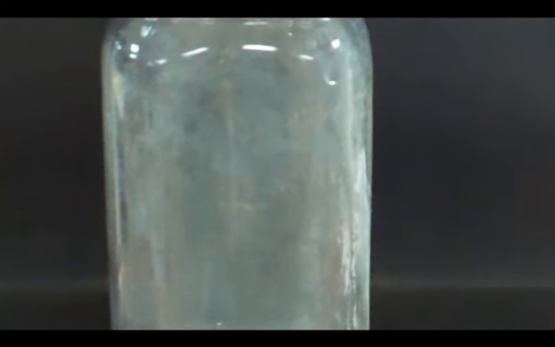As your procedure states, we're going to observe this for 3 minutes just to see what takes place over the course of that time span.